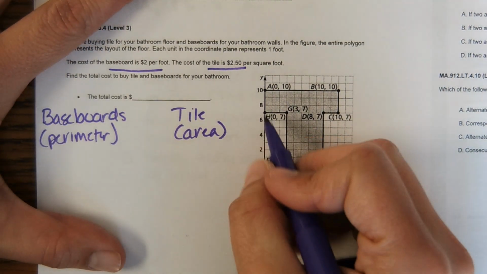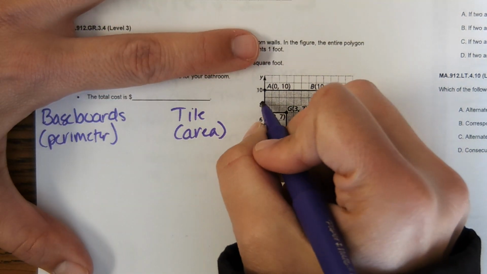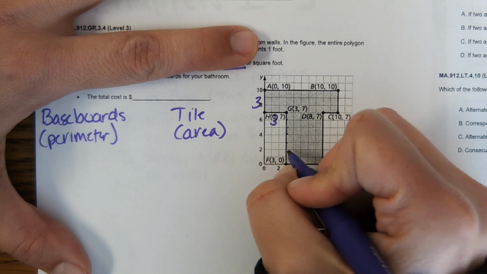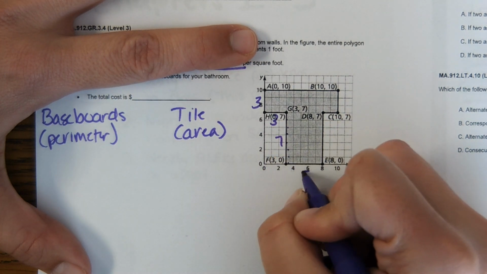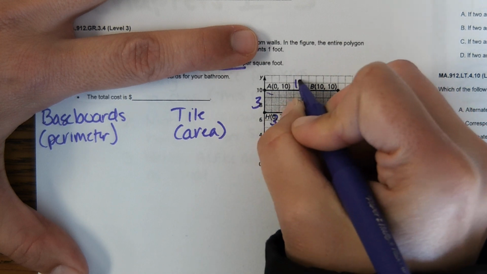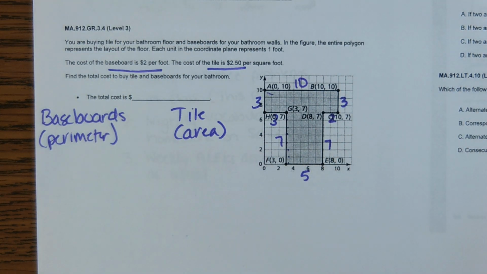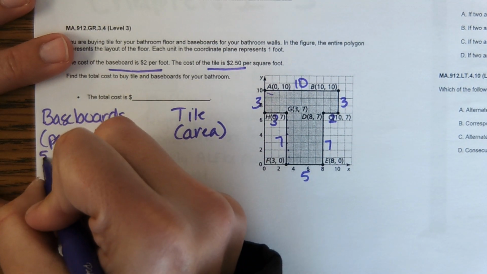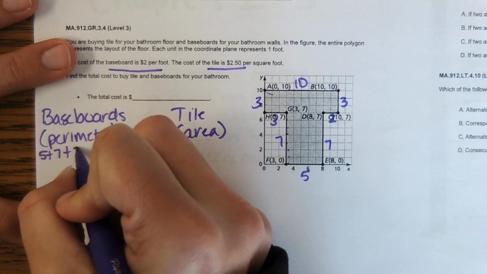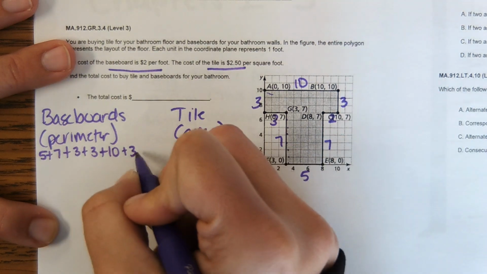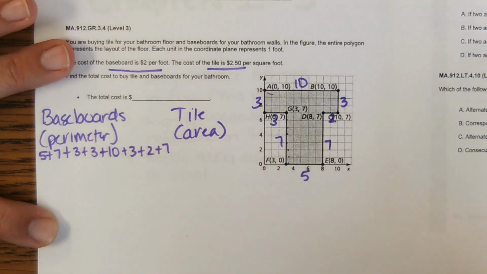Okay, so I need to find the perimeter of this room here, and I'm just going to count units. There's 3 units here. 3, 1, 2, 3, 4, 5, 6, 7. 5, 7, 2, 3. And then counting all this, it's 10 units. And then from here, I'm going to add up all these values. 7 plus 3 plus 3 plus 10 plus 3 plus 2 plus 7.